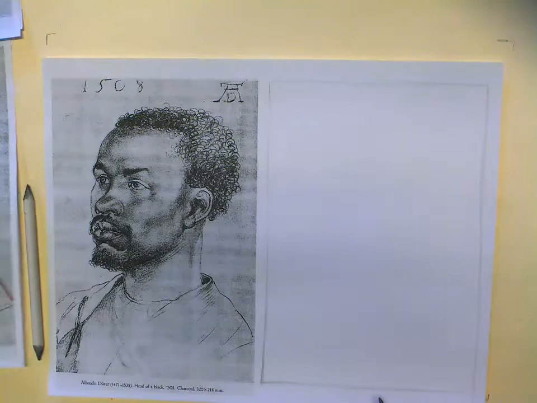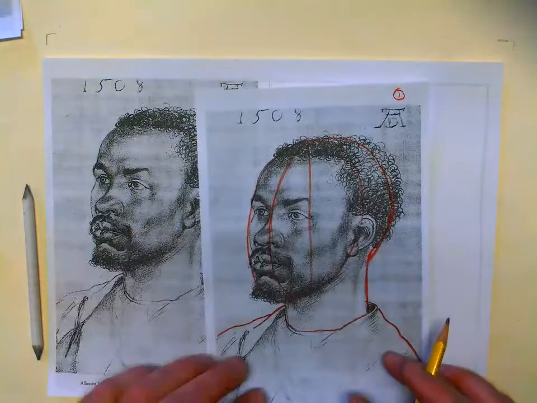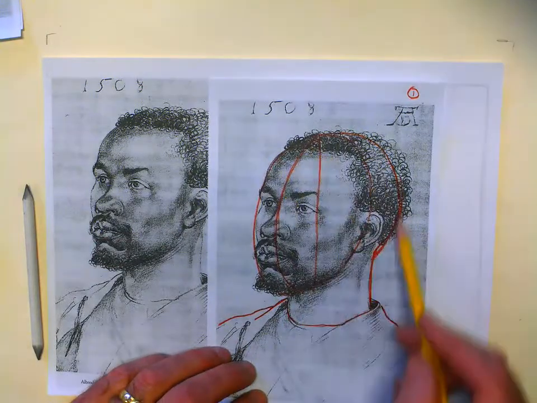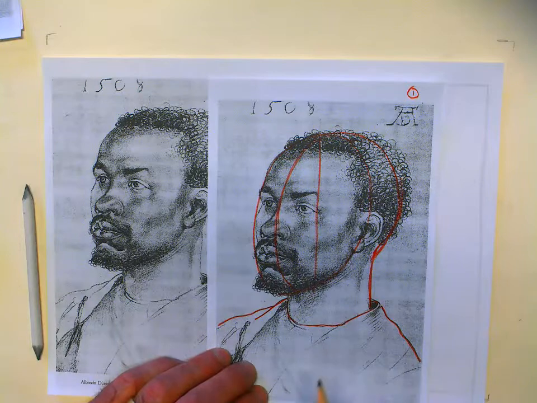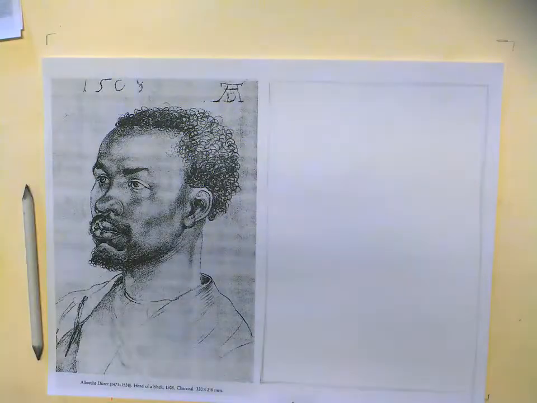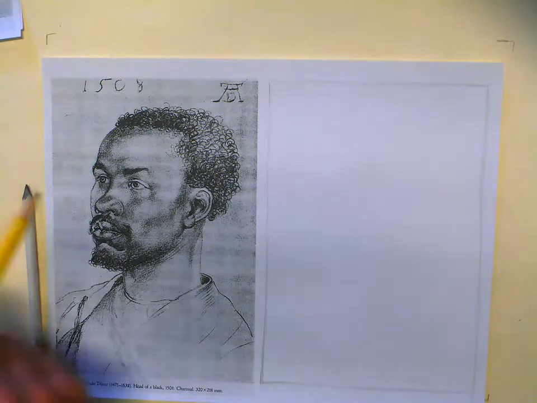So what I'm going to do is I'm going to look for some of these big shapes first, some of the big shapes of the face that we looked at last time, and some of the big shapes of the neck and the shoulders. So those are important things. I'm also going to use different steps in drawing this portrait. I'm going to pick up a handout right here.